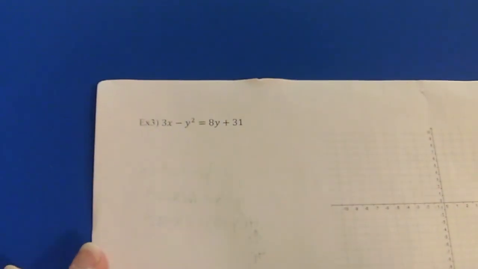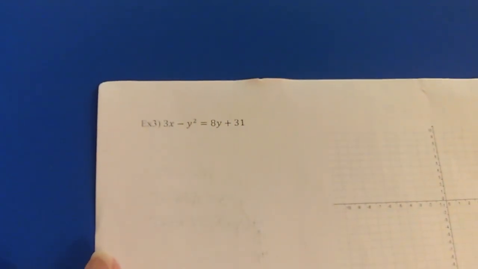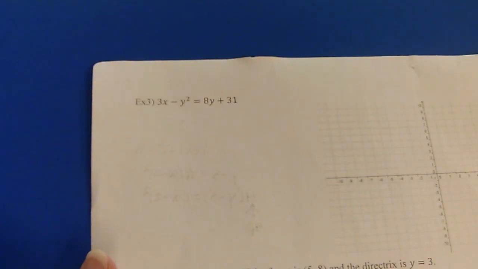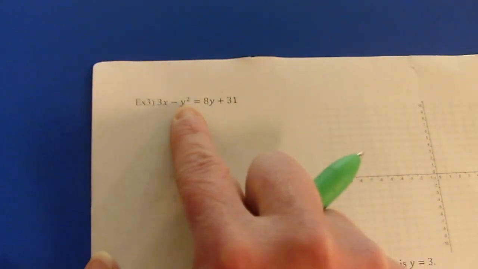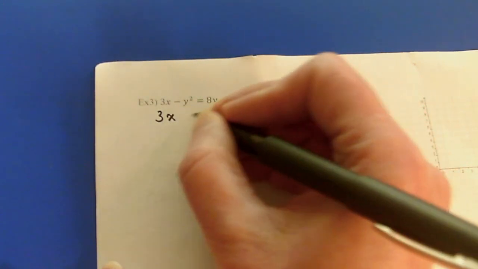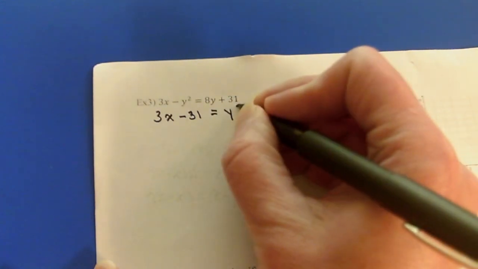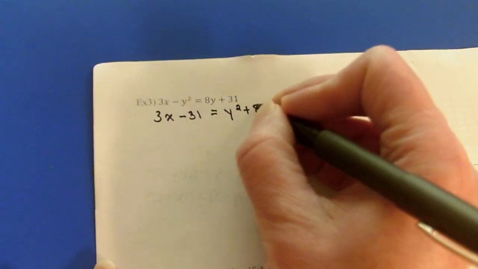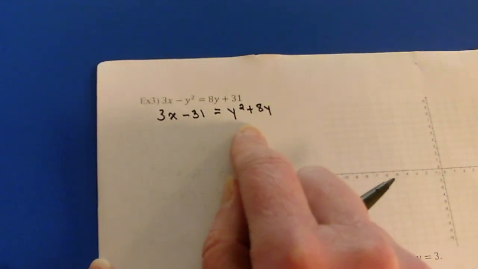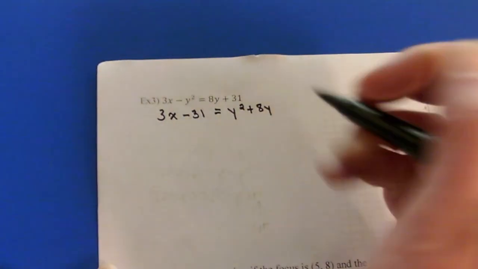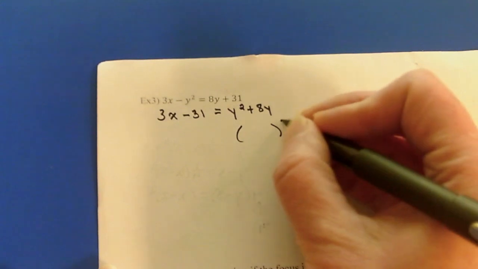Now, let's see. Which one am I going to have here? What's squared? Well, notice that the y is squared. I'm going to get all the y's on one side. So I'm going to rewrite this as 3x, and I'm actually going to move that 31 over here for a second, equals y squared plus 8y. Now the reason I want to do that is I want to complete the square over here. I really want this to be something squared.